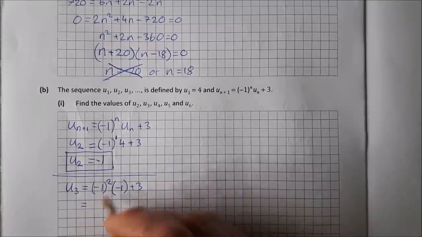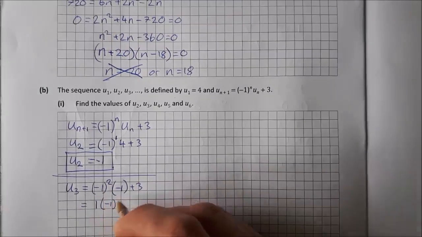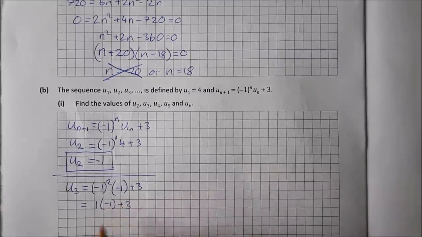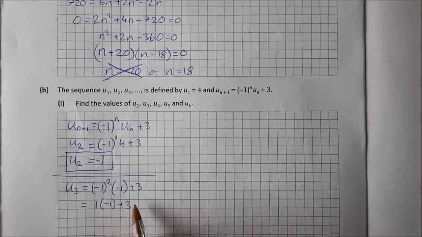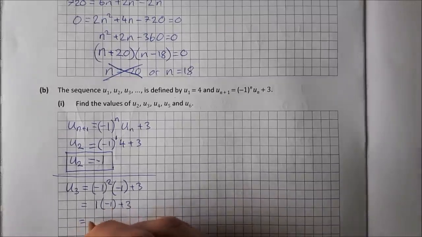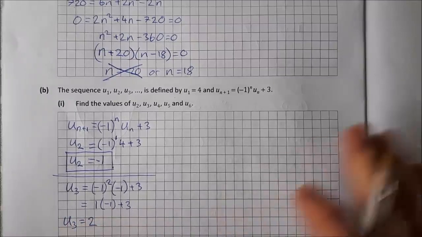Minus 1 squared is 1, times minus 1 is minus 1, and minus 1 plus 3 is 2. So u of 3 is equal to 2.